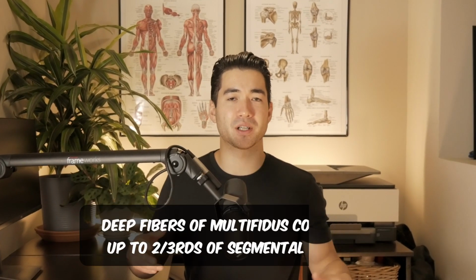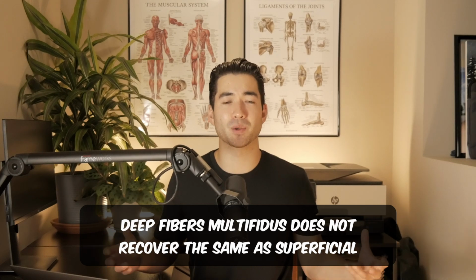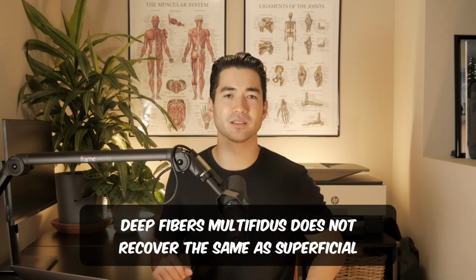Based on the origin and insertion, or the starting and end points, you'll see here how the deep multifidus would play a greater role in those precise movements of the vertebrae, as it's reported to contribute to up to 2/3 of that interspinal segmental control. Within the multifidus, it's those deep multifidus fibers that have shown not to recover as well as the other fibers. Let's look into this a little further.